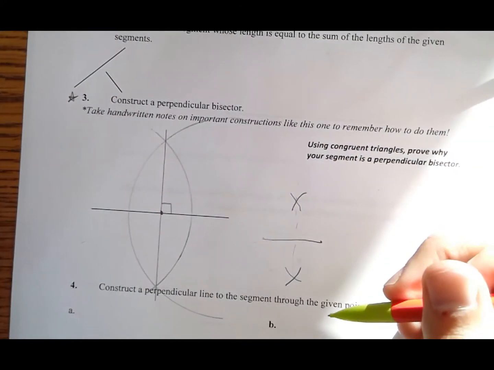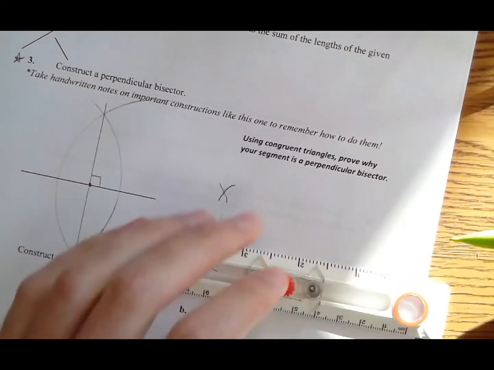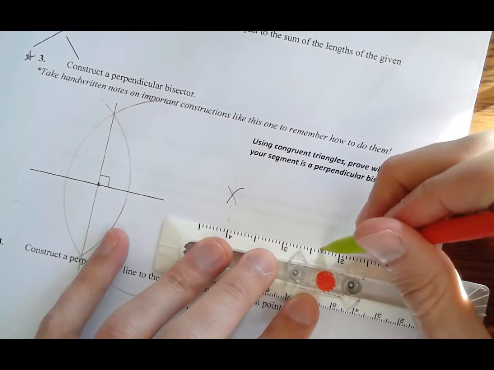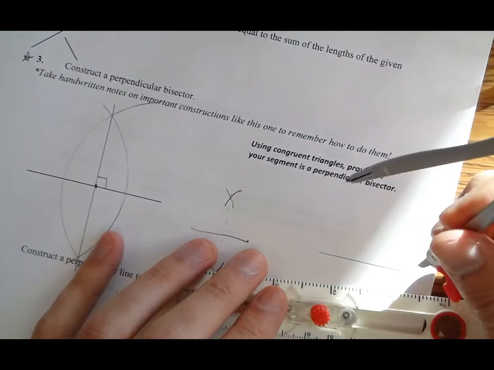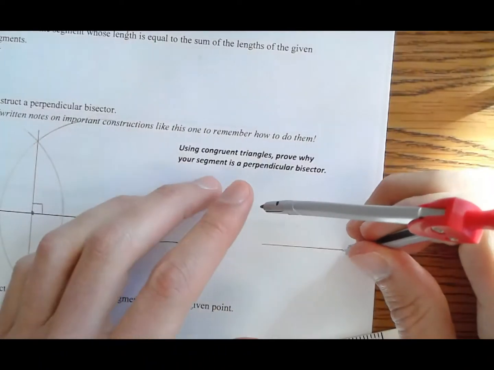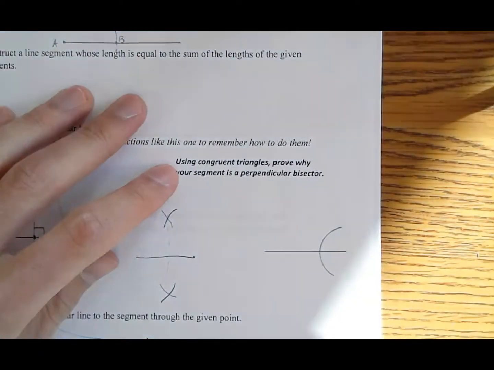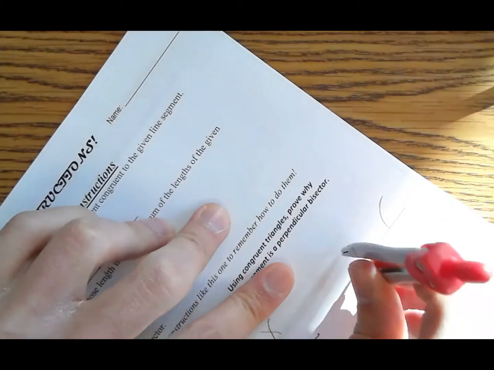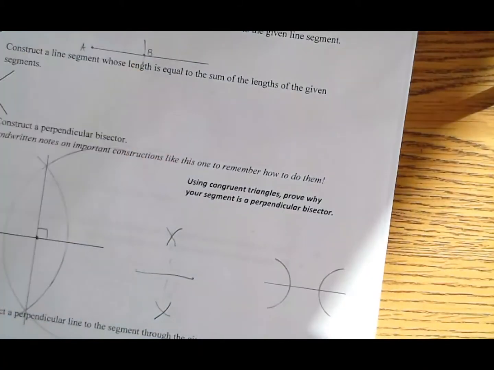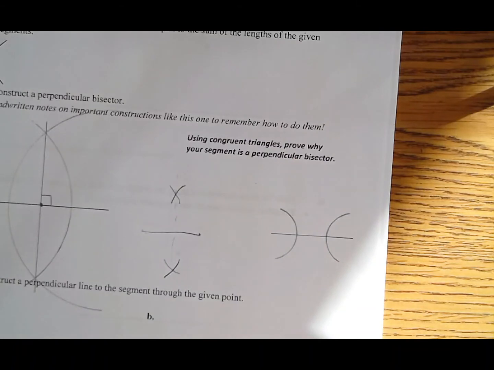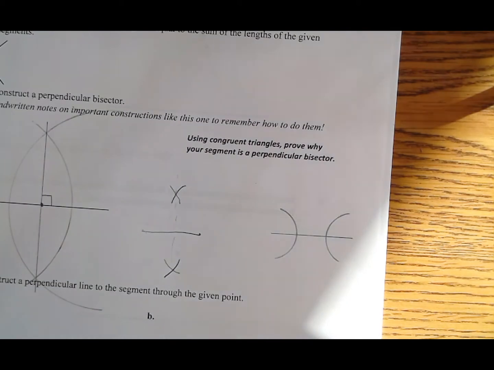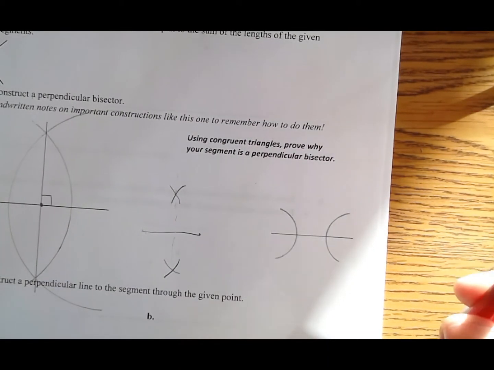Okay. And by the way, let's say you did not go more than halfway, well, it just wouldn't work because your arcs would not cross. Okay, so you got to go more than halfway. I did say there, using congruent triangles, prove why your segment is a perpendicular bisector.